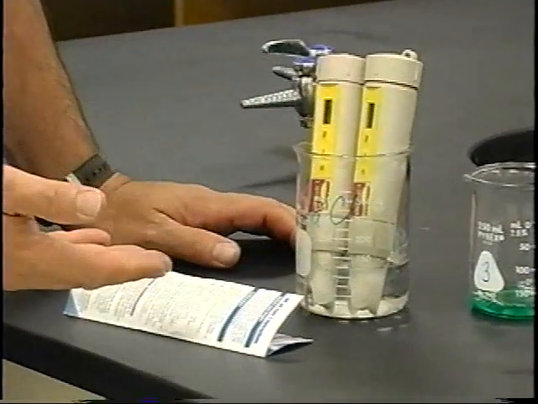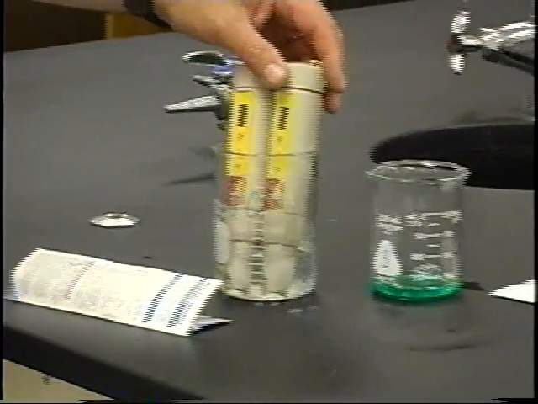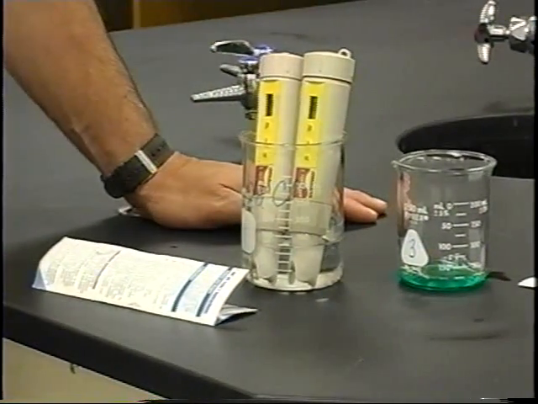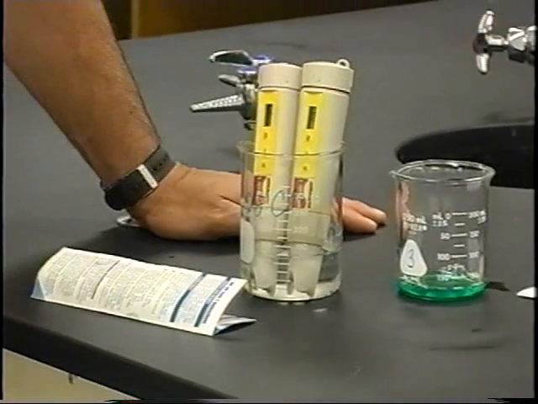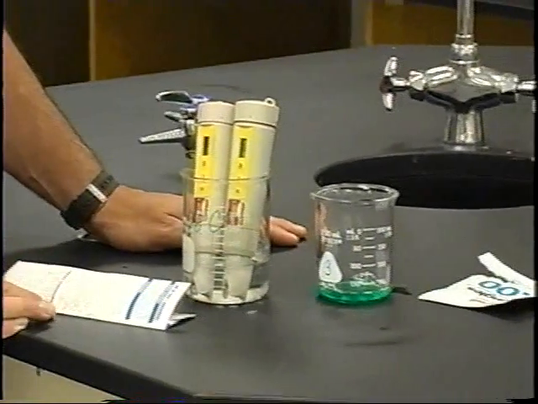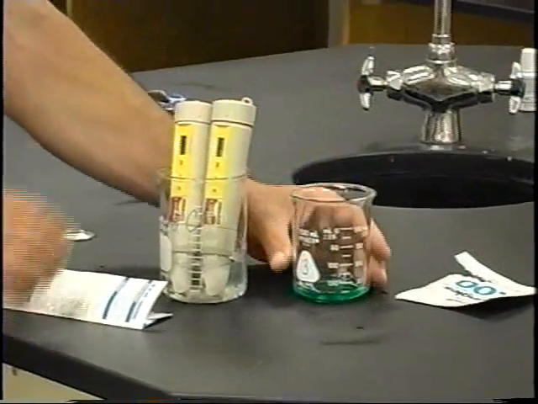And they're both sitting in this distilled water now. I would hope that they would both read fairly similarly. And this one's reading 7.9 to begin with, and that's reading 8.0. So they're pretty darn close to each other. But the next thing I'm going to do after they've been on is dip them into the chosen buffer, which in this case is a 7.